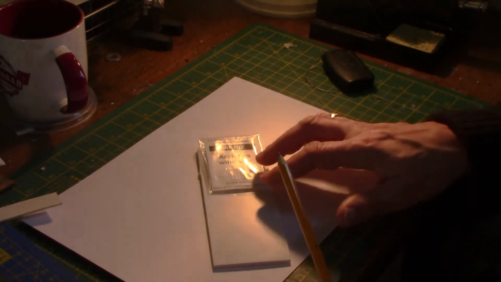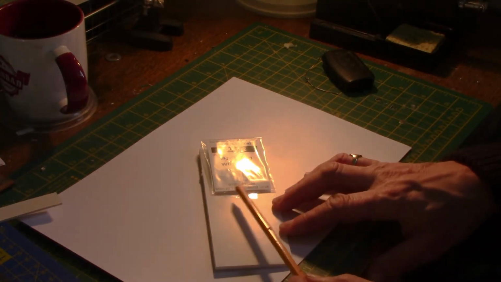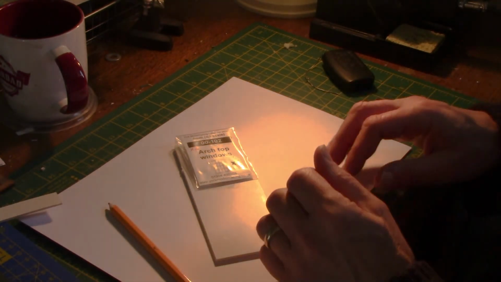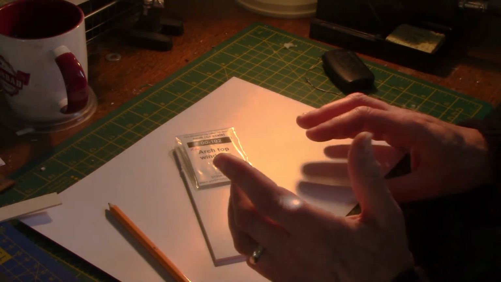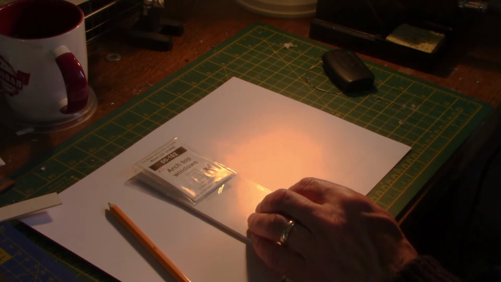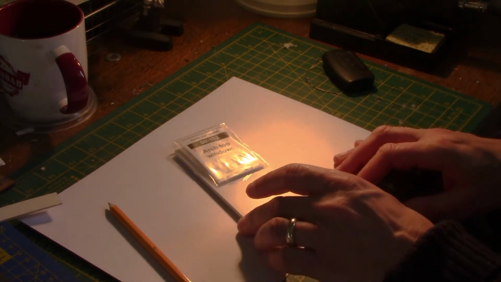Well, I've got the card ready. This is where I got the windows from. It was York Model making. Again, as I have previously said on other videos, every time I've ordered something it's come through very quickly, and York Models were no different to any of the others.